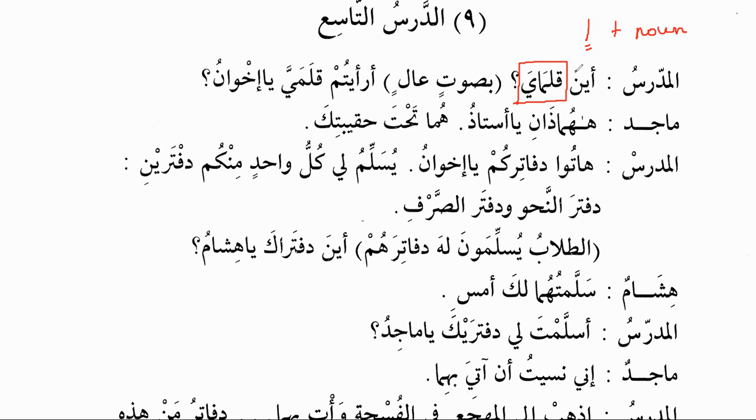And which case is it? It is in marfu case. The marfu dual noun shows its case by the letters and not by the harakas, and that special letter is the alif. Then it is also attached with a ya mutakallim. So this is the basic structure we have with a dual noun attached with the ya mutakallim. How does this structure come into existence? Let's see this in detail on my whiteboard.